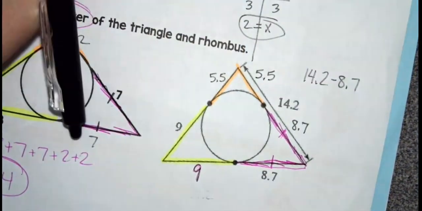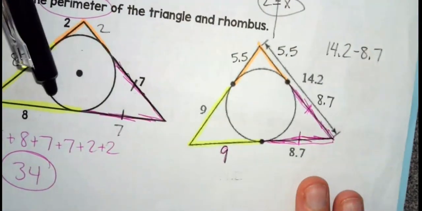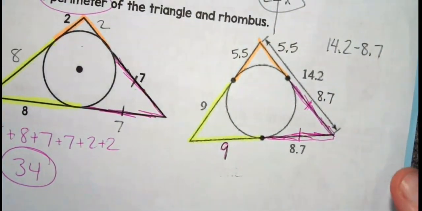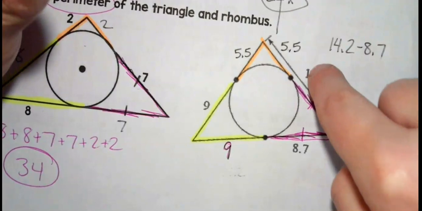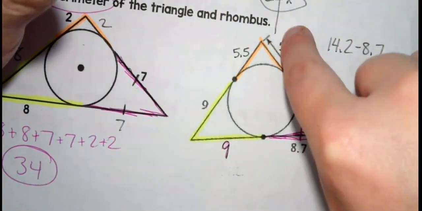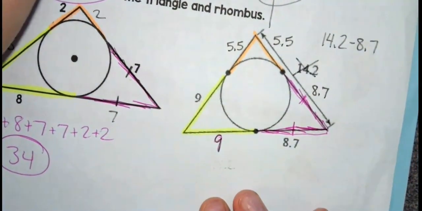This is my other orange. Now we have all the oranges, all the pinks, all the yellows. Here's the last thing that sometimes people mess up on. People want to add the 14.2 and the 5.5 and the 8.7. But you got to pick one of them. So personally what I like to do is cross this one out.